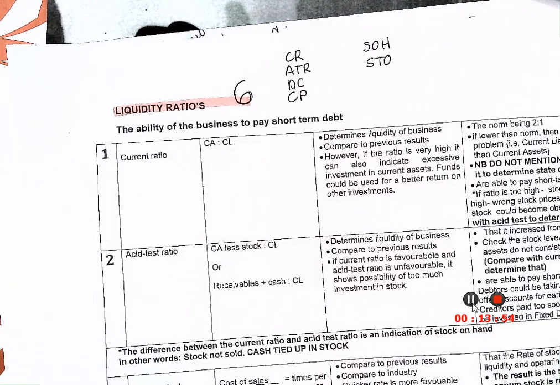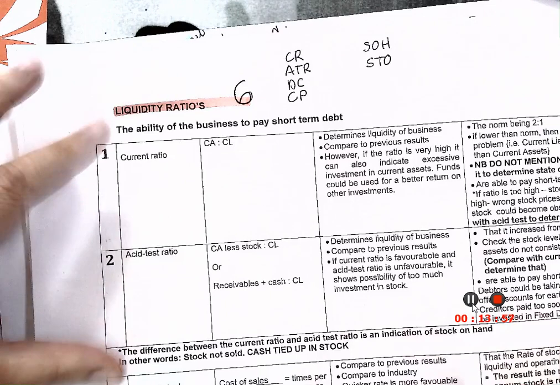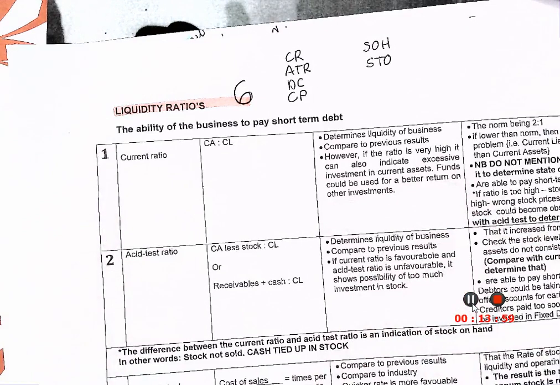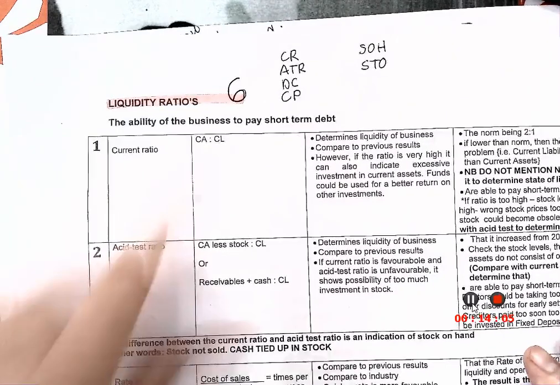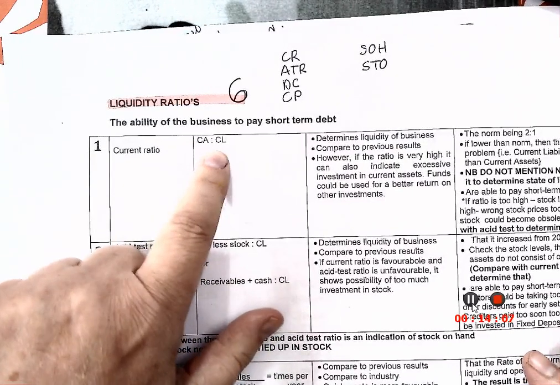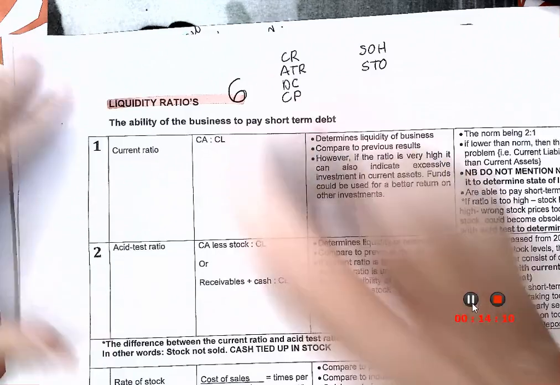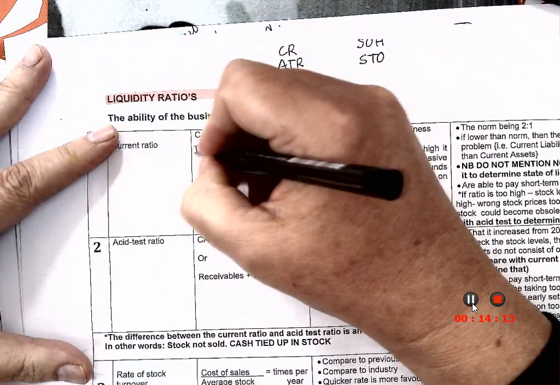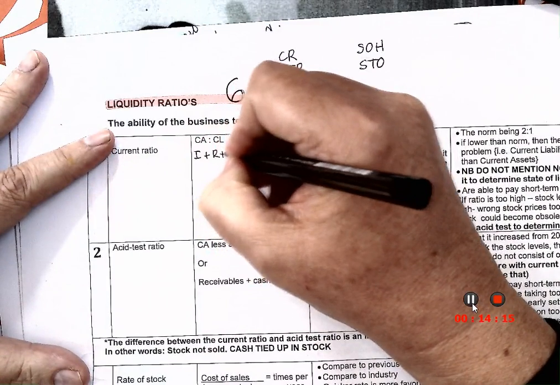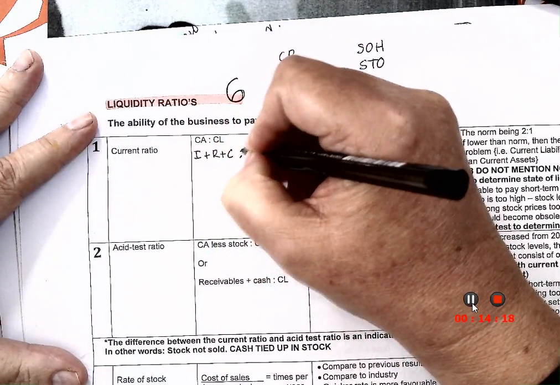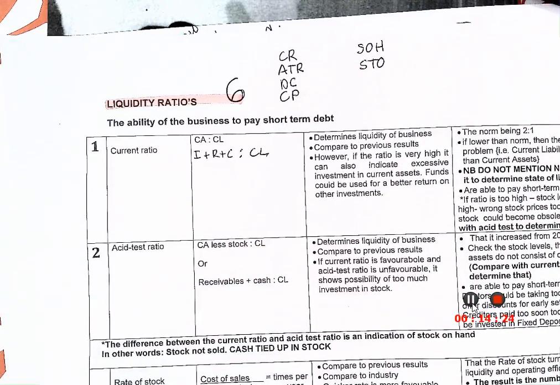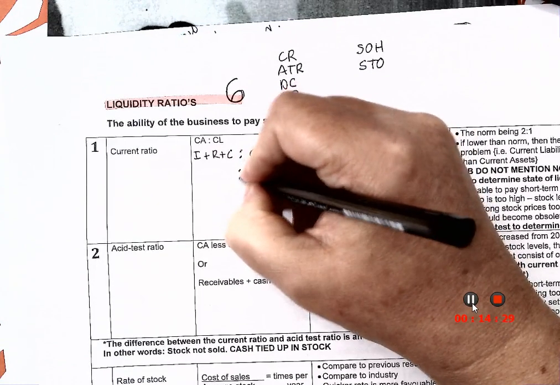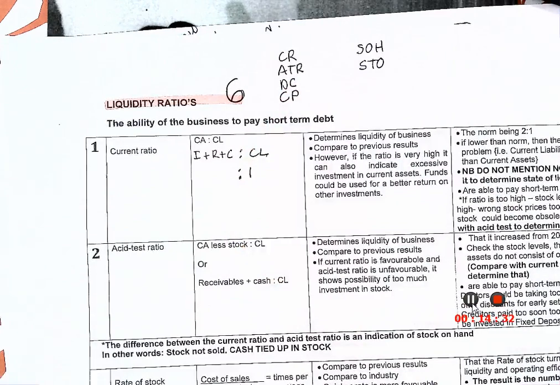Yeah. So I told you they go 2-2. So now let's do the current ratio and the asset test ratio. Current ratio is current assets to current liabilities. Now let's quickly think. What is current assets? It's inventory, receivables, and cash. And your current liabilities, we must all know that doesn't change. It's your payables, your short-term loan, your bank overdraft. Now, I want this ratio to be more than 1, obviously, for obvious reasons.